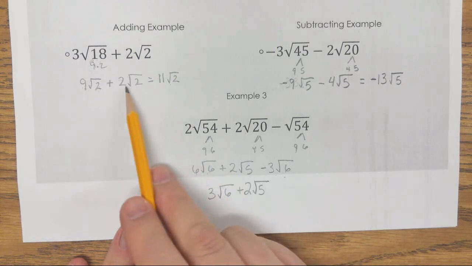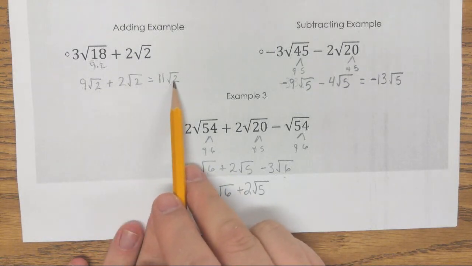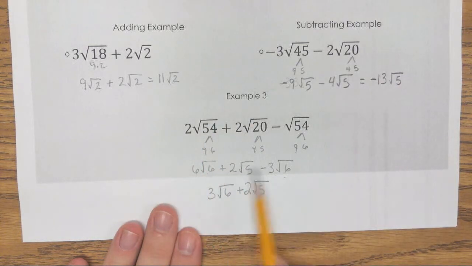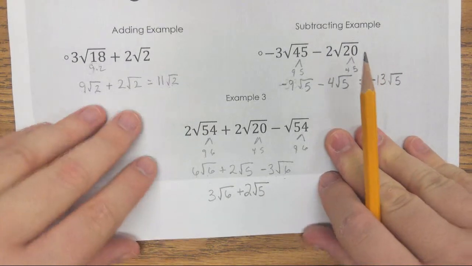So these up here, they matched up. We were able to combine them all together. With this one, I was able to combine some of it, but some of it I was not. Don't let that confuse you. Just do what you know. Okay? All right. Moving on.